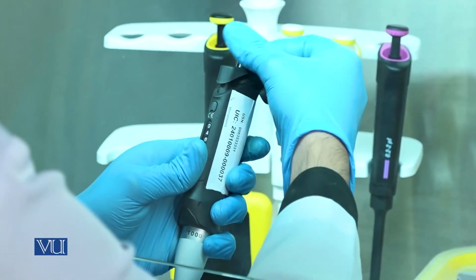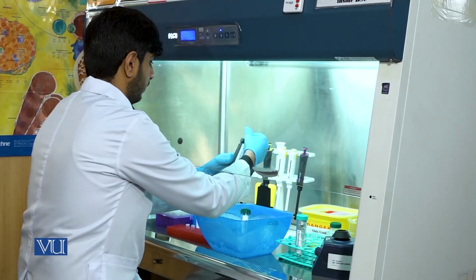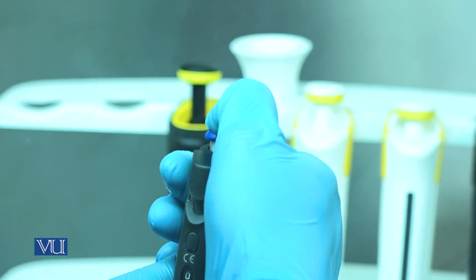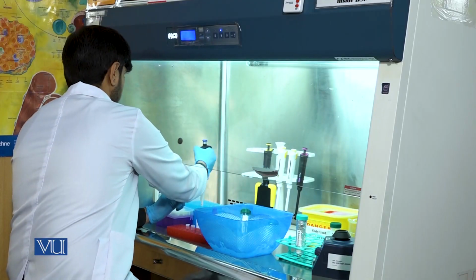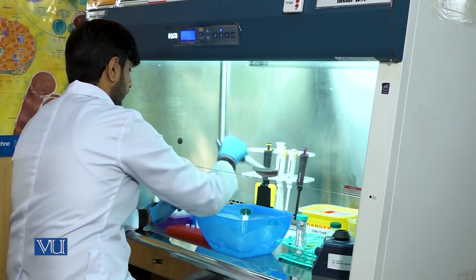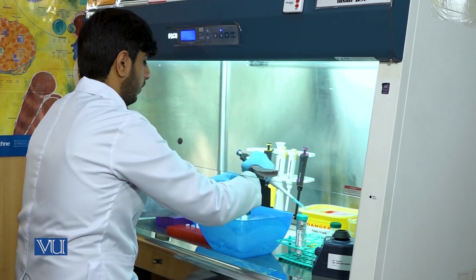Now we will wash the RNA pellet with ethanol to remove the impurities. So 500 to 600 microliters of 70% chilled ethanol will be added into the Eppendorf tube.